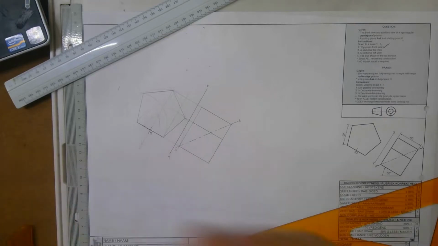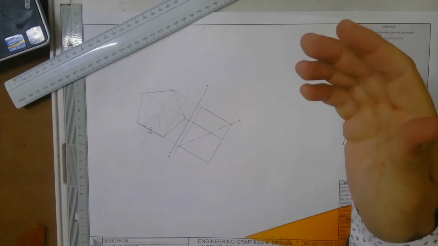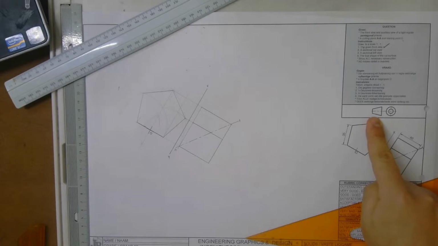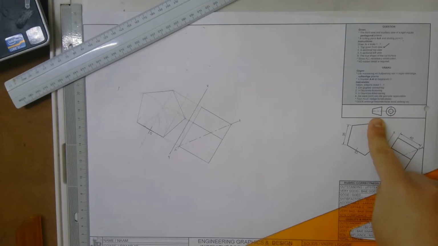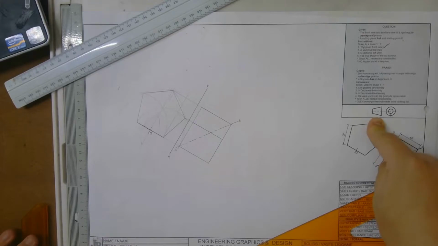Remember, first angle orthographic projection is where that symbol is in front. If the circle was in front, it would be third angle. With first angle orthographic projection, our top view is at the bottom and our front view is at the top.